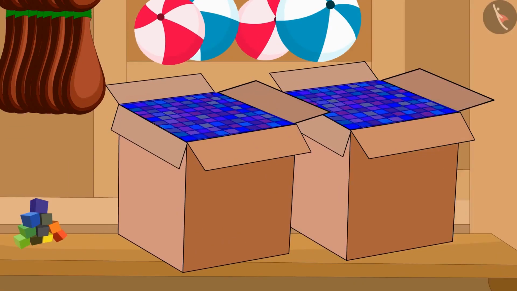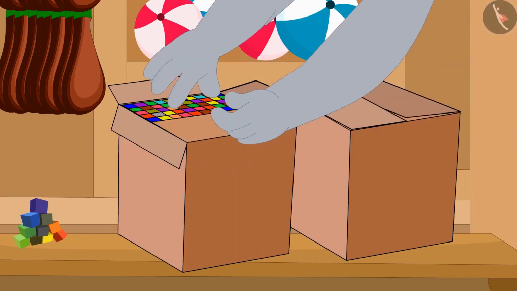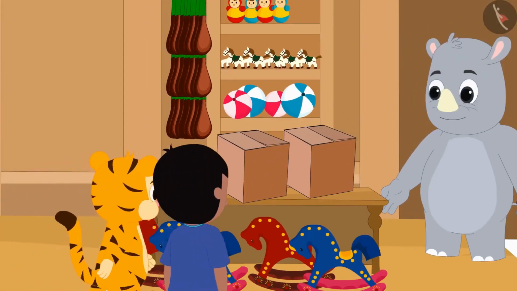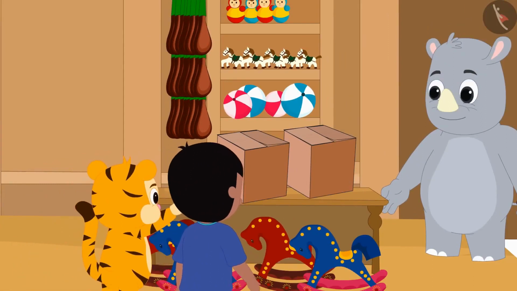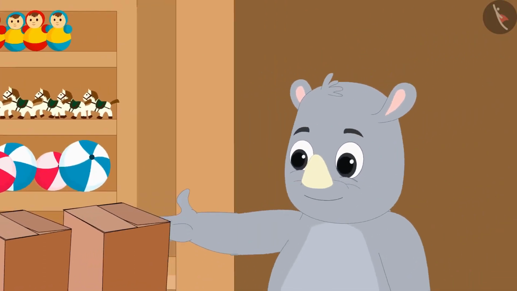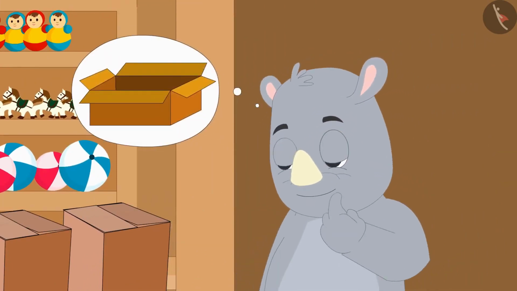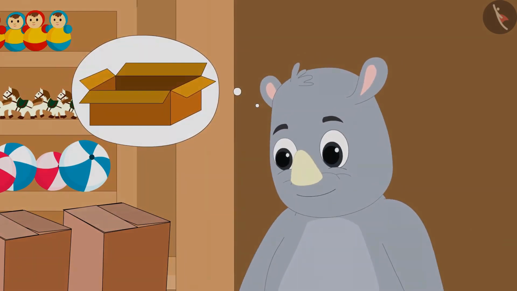Gaggu packed 1000 blocks in the cube-shaped boxes each and started selling them. Within a few days, Gaggu's blocks became famous in the market. Now Gaggu thought that he would sell these blocks in cuboid-shaped boxes.